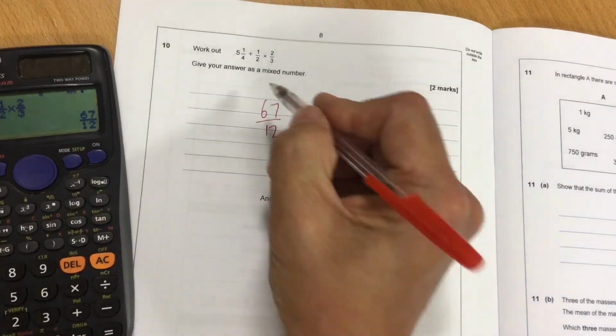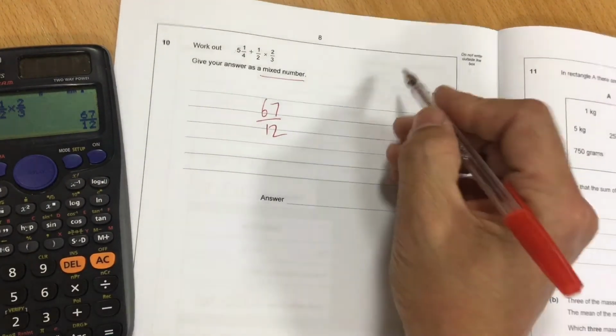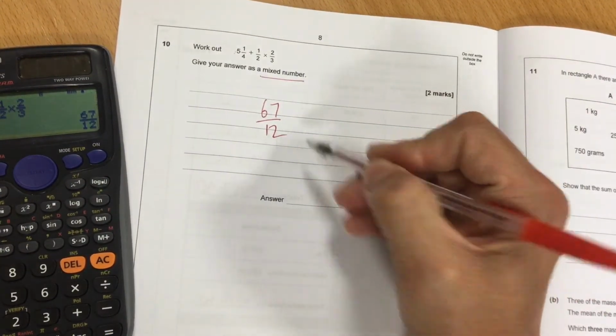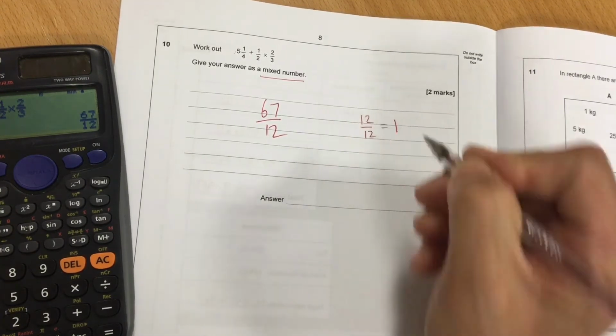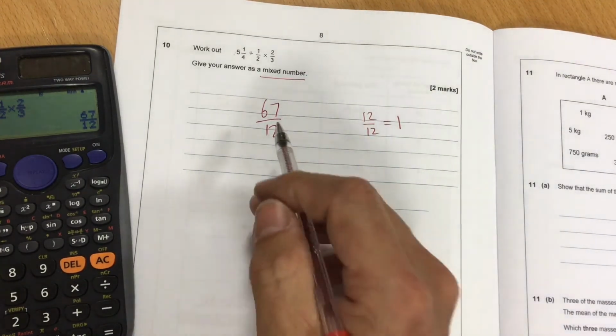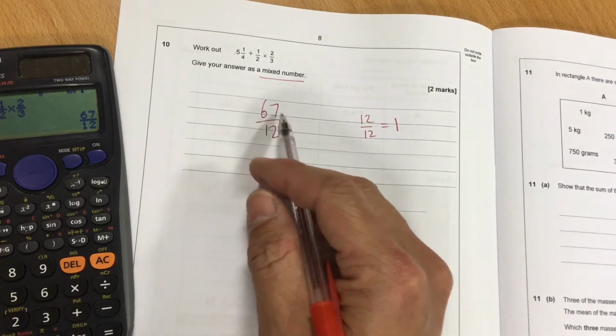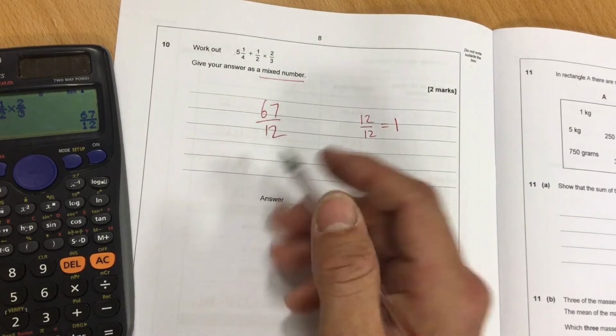The question, however, says, please answer as a mixed number, and this is a 2-mark question. That might get you 1 mark, okay? Now, we know that 12/12 equals 1. So how many wholes can we make out of 67/12?